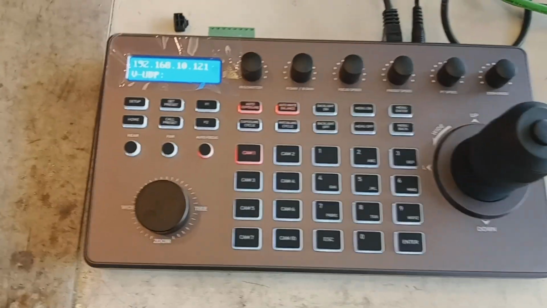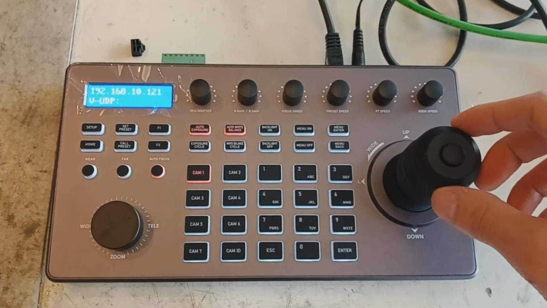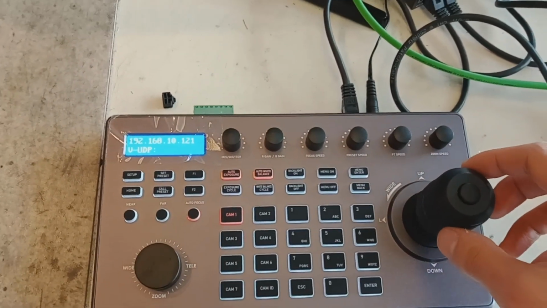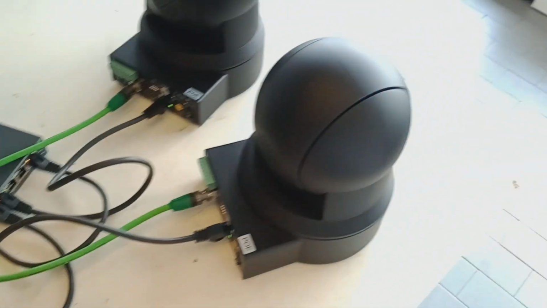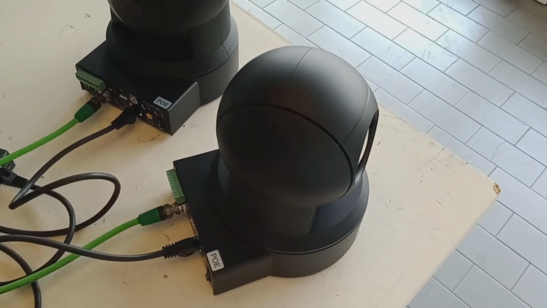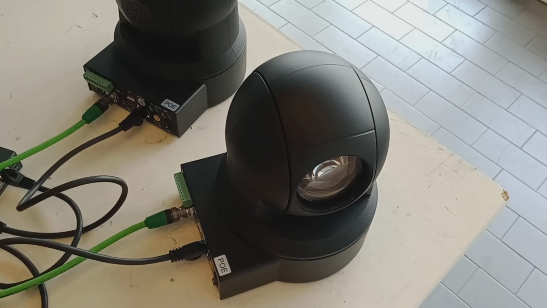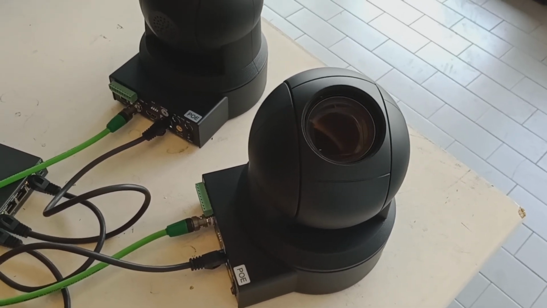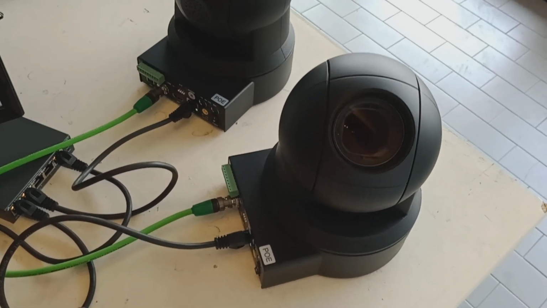Okay, and then the cameras are controlled via a camera controller. With this joystick, you can actually move them. Tilt, pan, and zoom. That's what they do.